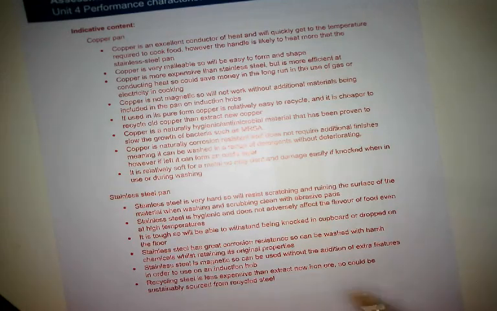Recycling steel is less expensive than extracting new iron ore, so it could be sustainably sourced from recycled steel. Okay, so a nice way of thinking about that. The recycling is a lot better for the environment and a cheaper way of doing it.